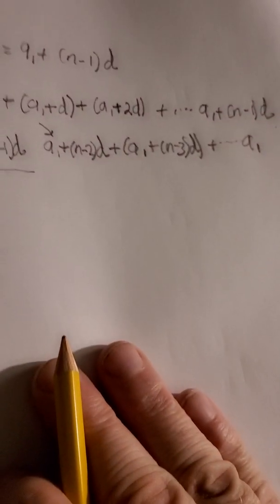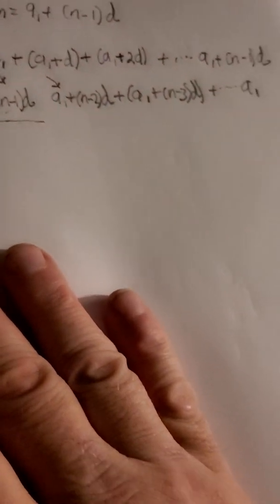And then I'm going to add this to, this is the last term. That's the last term. Next to the last term would be A1 plus n minus 2 times D, plus A1 plus the quantity n minus 3 times D, plus all the way up to the very first term, because we're going backwards now. Now, this is totally legal because I wrote it backwards. It's like you could add 1 plus 2 plus 3, or you could add 3 plus 2 plus 1, and you would still get the same answer. So that's the basic concept of this, okay?